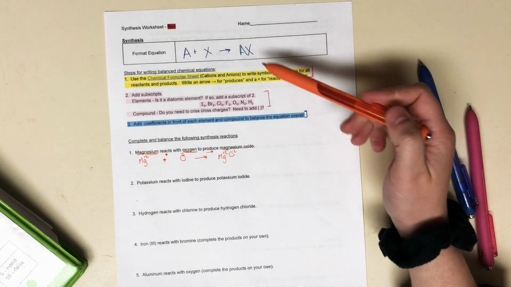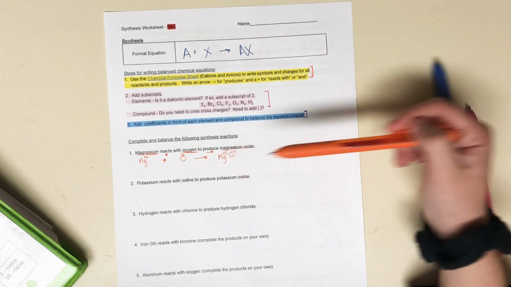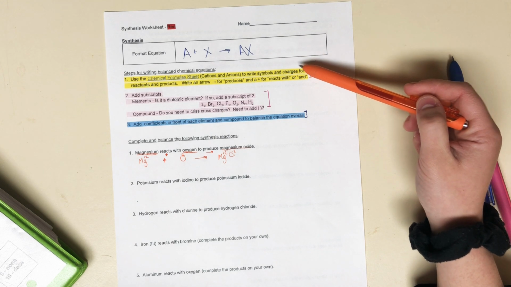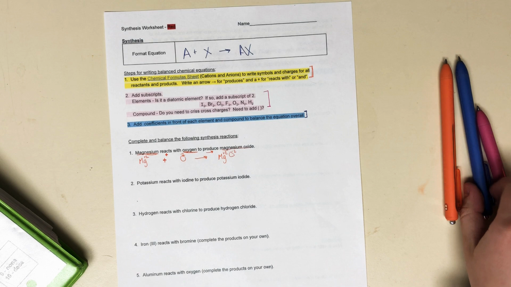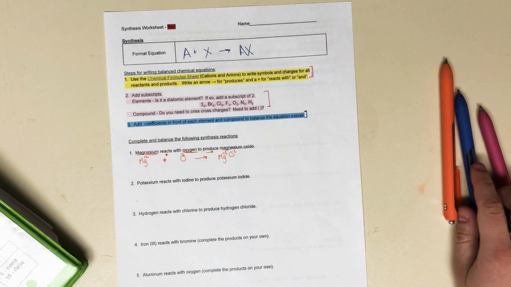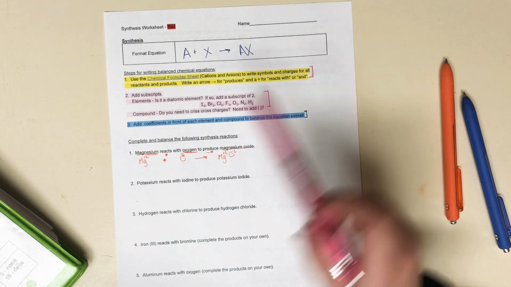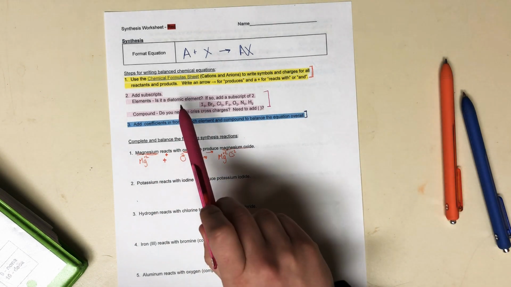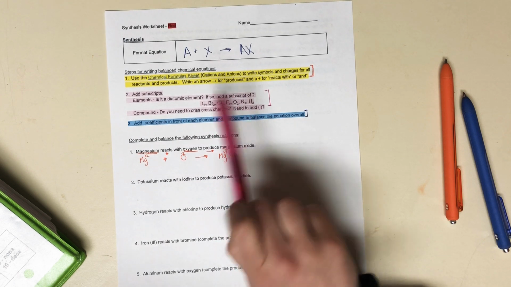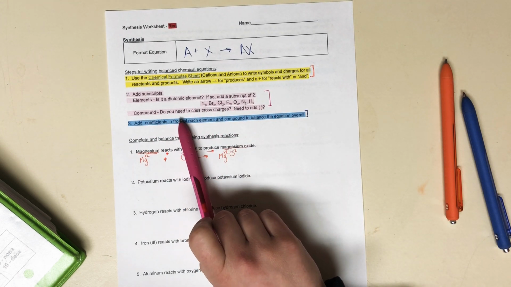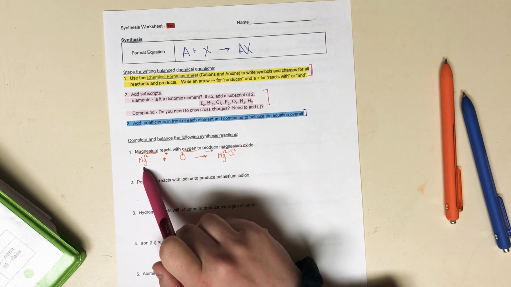Alright, did I write all my symbols? 1, 2, 3, 4, 5, yes. So I wrote my pluses, I wrote my arrows, I am good with my yellow. First step is done. Now I'm going to pick up my pink pen for the next step. We're going to add our subscripts. So if it is a diatomic element, you have to add a subscript of 2, and for a compound, you need to crisscross. Okay, magnesium is all by himself.